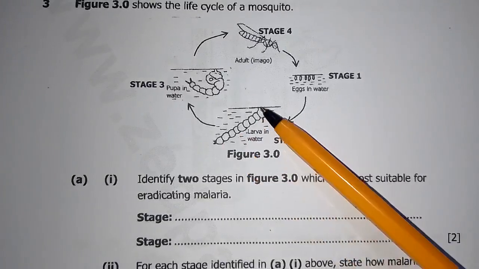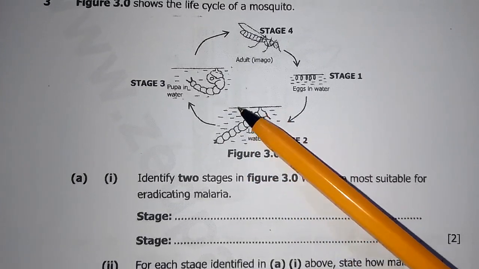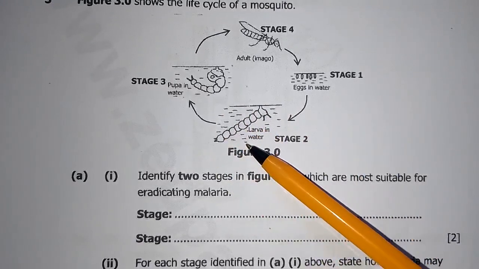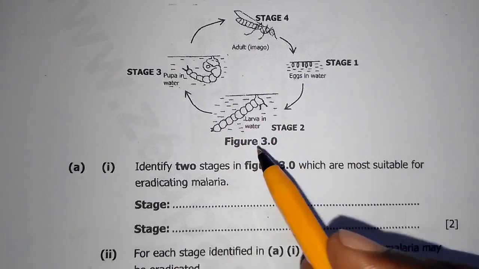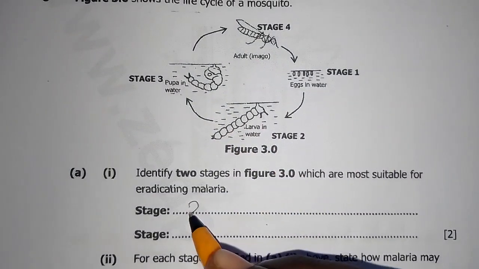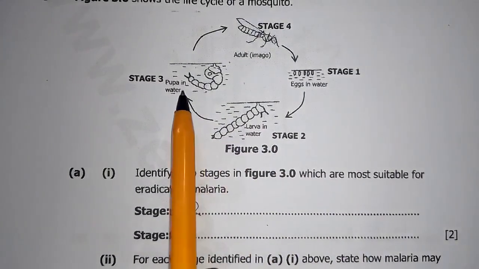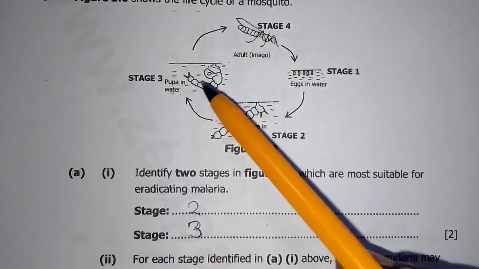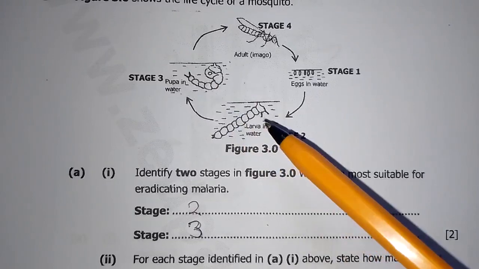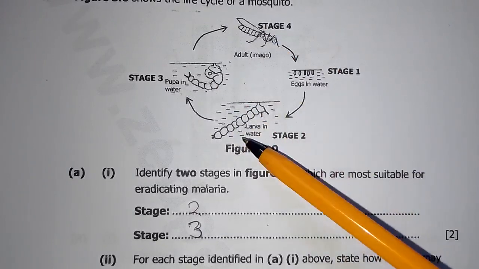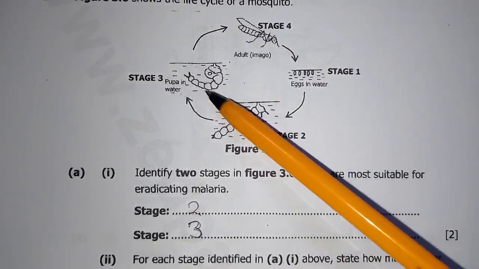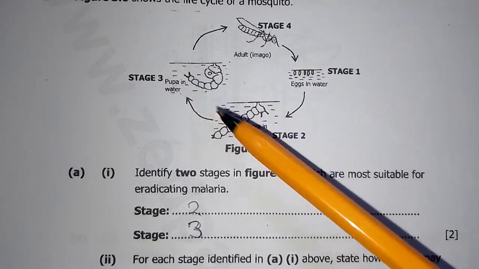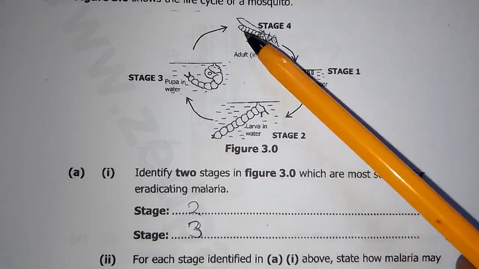So the larva here, these are supposed to be cancelled. You need to make sure that the stage 2 here is suitable for eradicating malaria. Then you know that stage 2 also, stage 3. Because once these stages are cancelled, you discover that we cannot have a mosquito, because we are going to make sure that these two are affected. Once these two are affected, we cannot have that one.